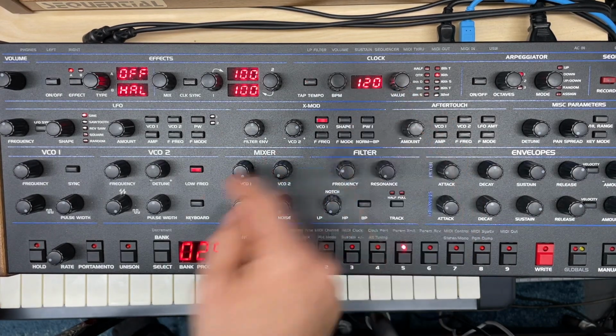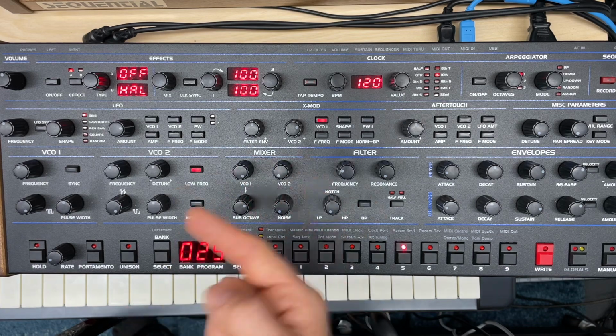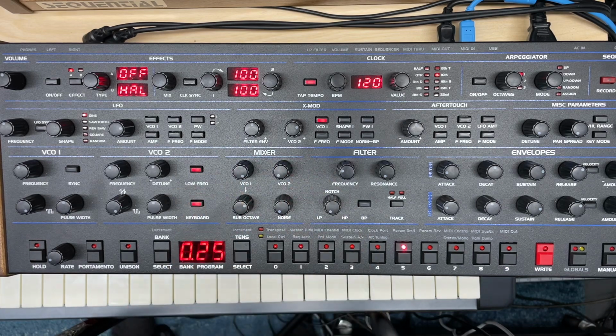Right? We can also turn back on the keyboard control, which means that this modulation will go faster as I go up the keyboard. So low modulations will be slow, and high ones will be very fast.